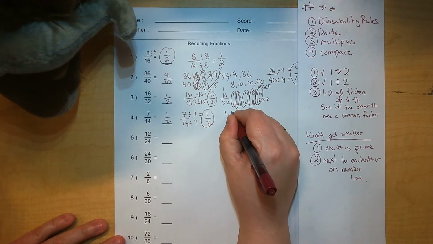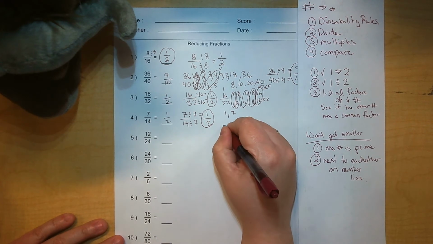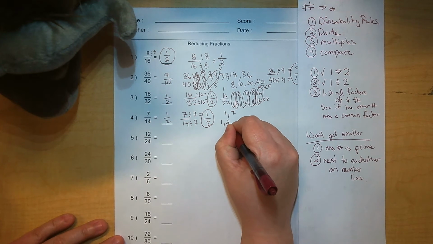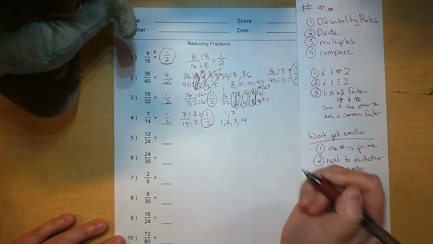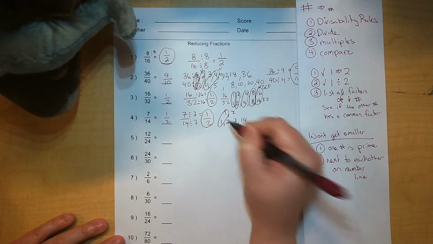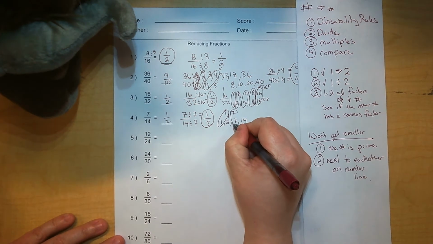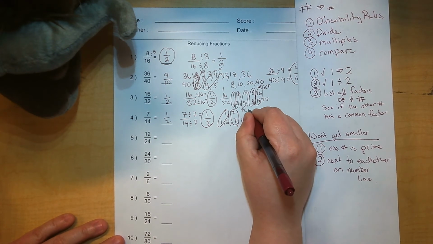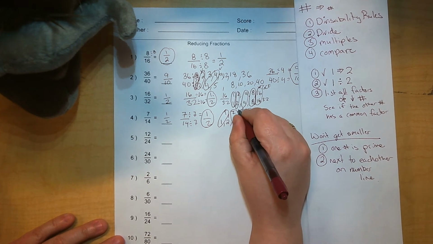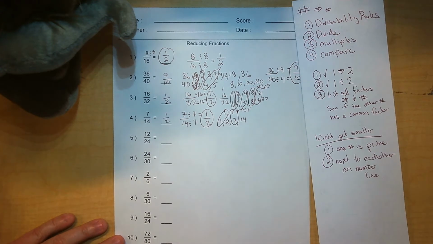And again, we can use our greatest common factor. The only factors of 7 are 1 and 7. Factors of 14 are 1, 2, 7, and 14. We have 1 as a common factor. We have 7 as a common factor. 7 is our greatest common factor. So we know we're going to divide by 7.